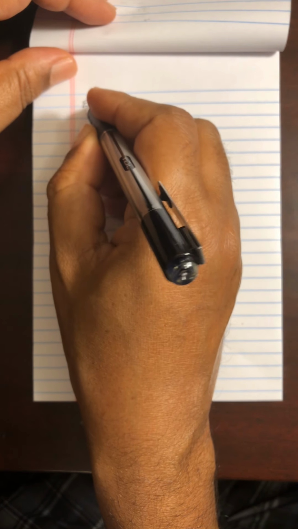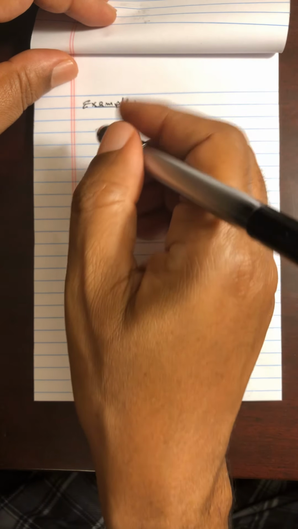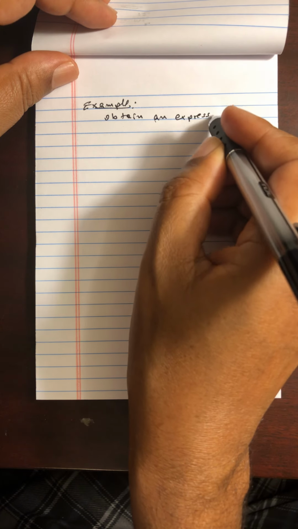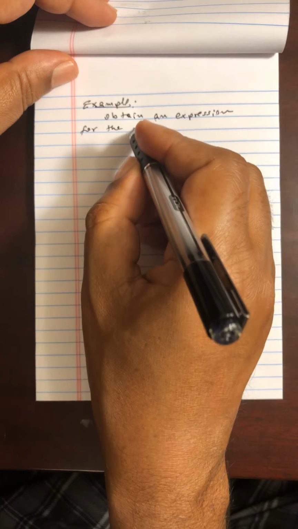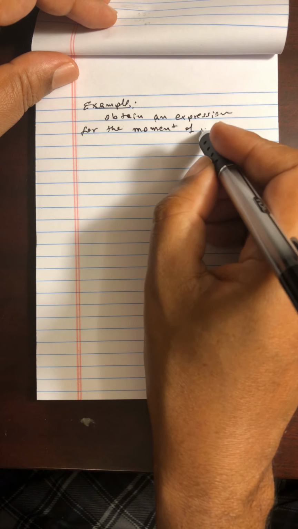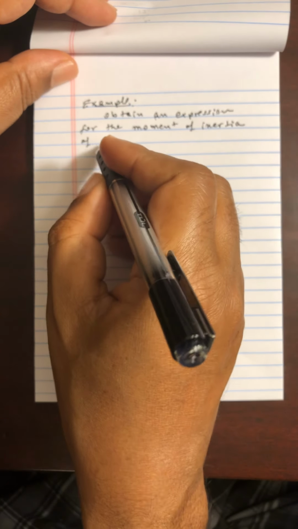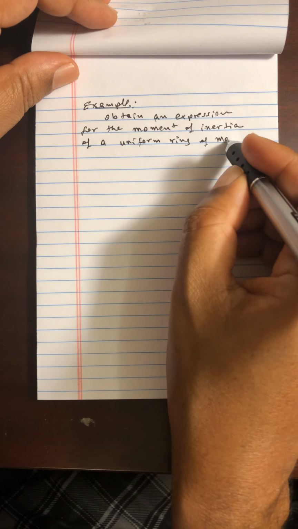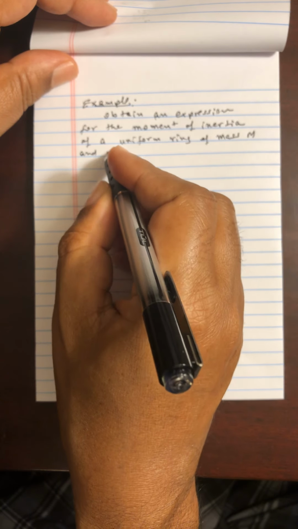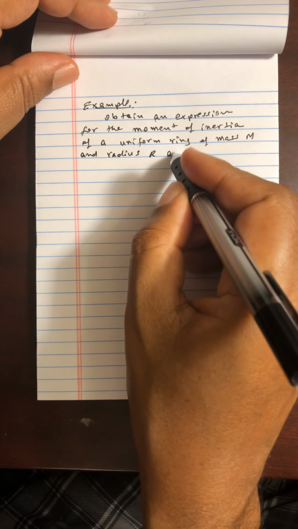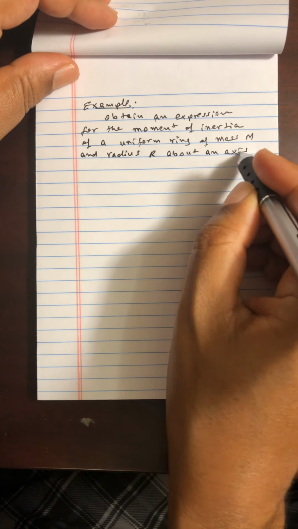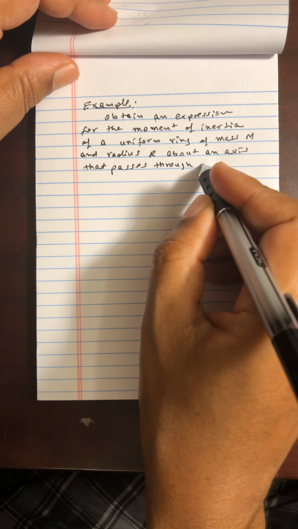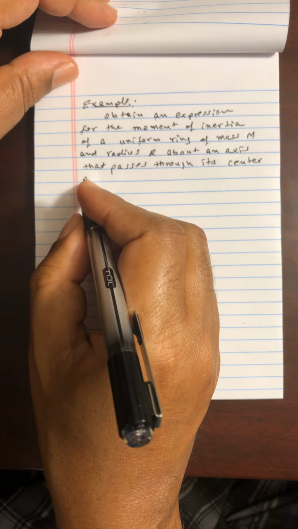All right. Another example. Let's say obtain an expression for the moment of inertia of a uniform ring of mass m and radius r about an axis that passes through its center perpendicularly.